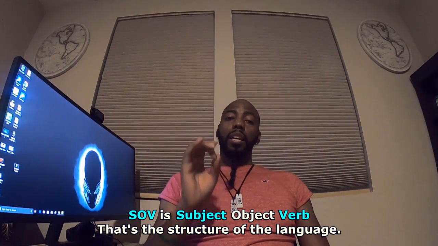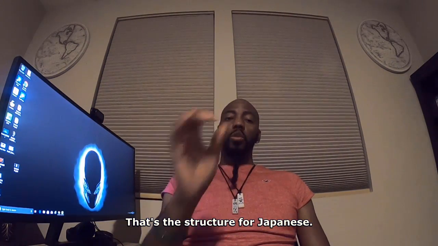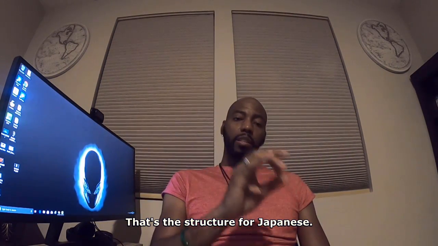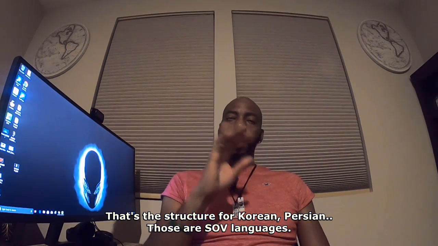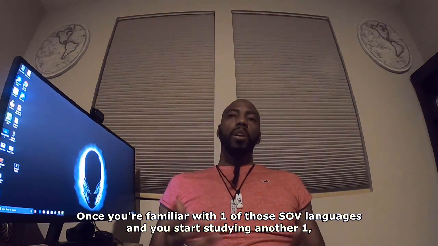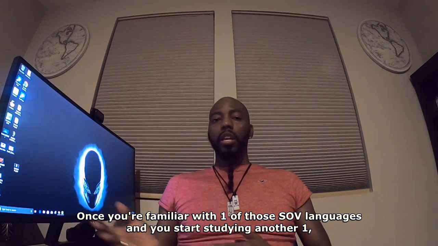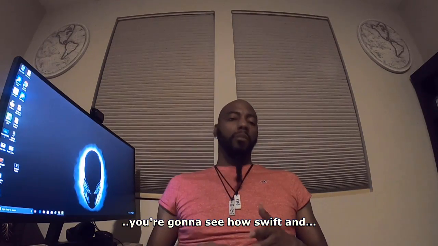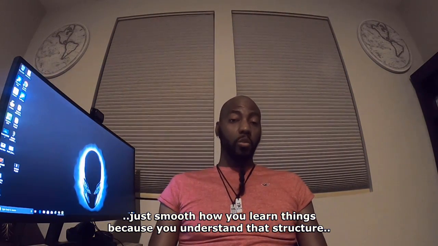SOV is subject, object, verb. That's the structure of a language. That's the structure for Japanese, for Korean, Persian. Those are SOV languages. Once you're familiar with one of those languages and you start studying another one, you'll see how swift and smooth it is to learn things because you understand that structure.